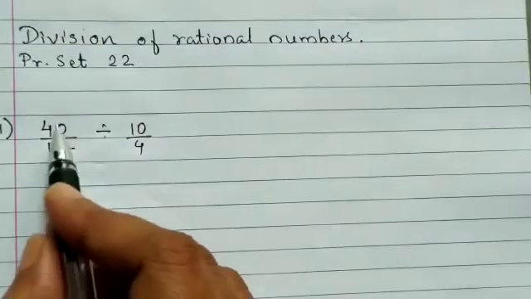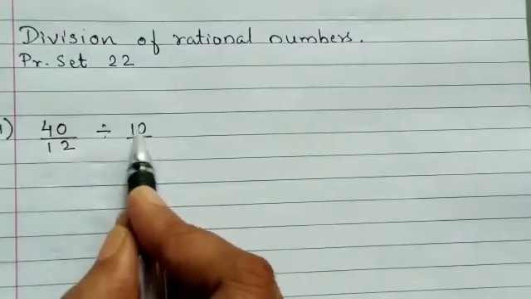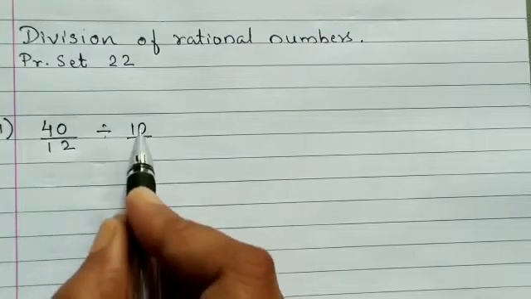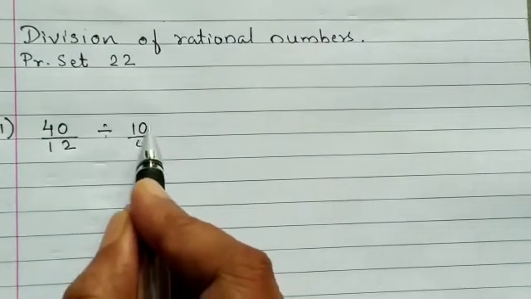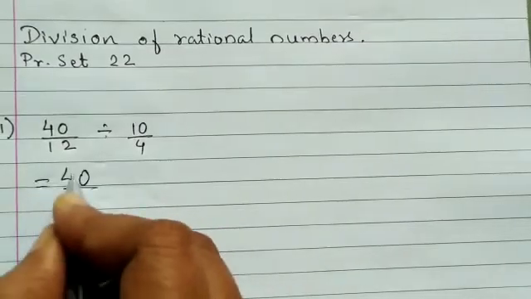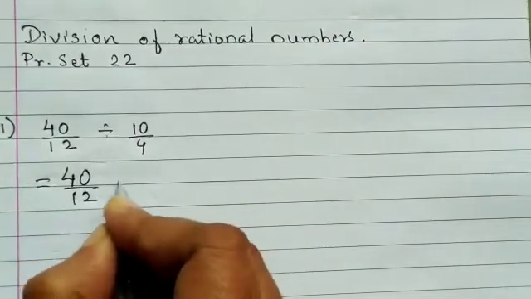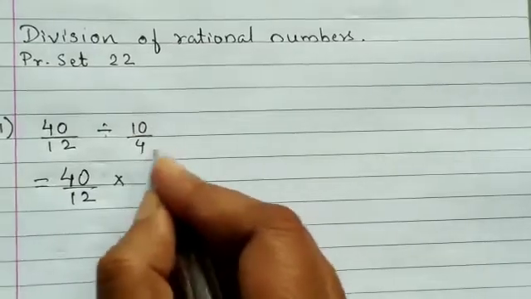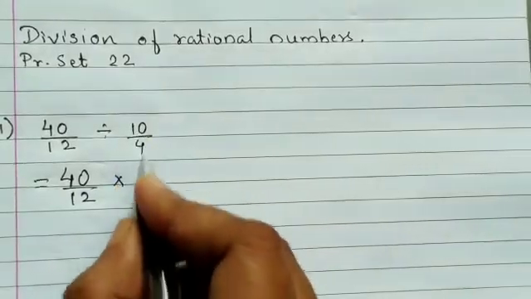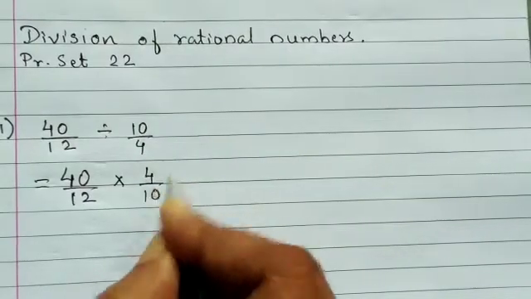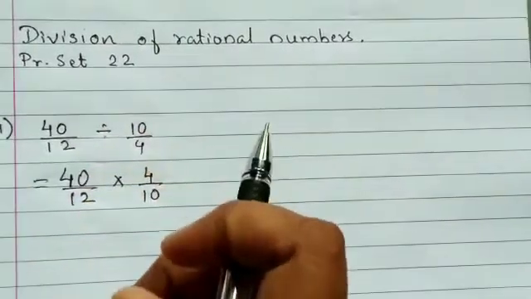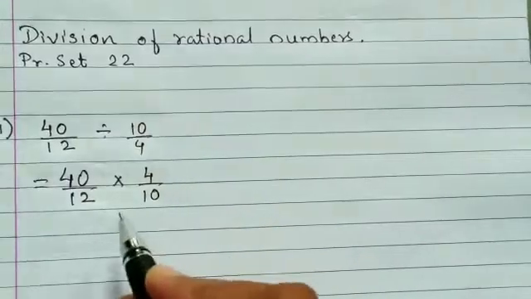The first question, 40 upon 12 divided by 10 upon 4. When you're dividing by a rational number, all you have to do is multiply by the inverse of the second number. So this becomes 40 upon 12 multiplied by the inverse of the second number. The inverse of 10 upon 4 will be 4 upon 10. You only have to invert the numerator and denominator.